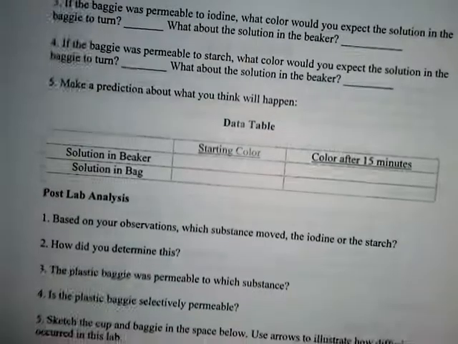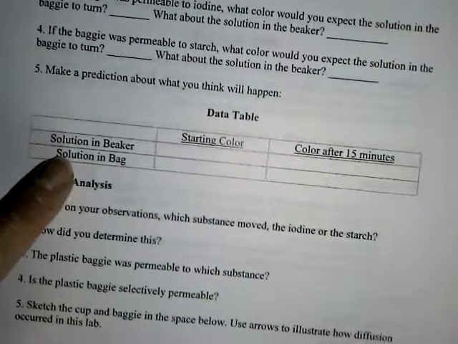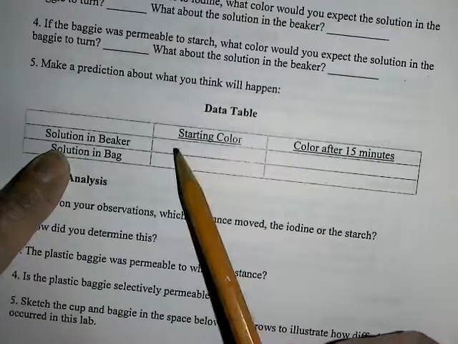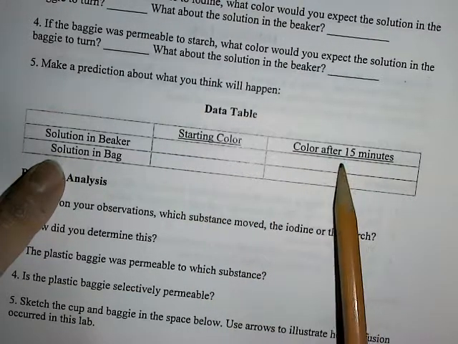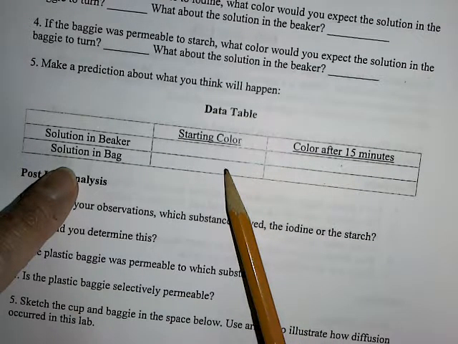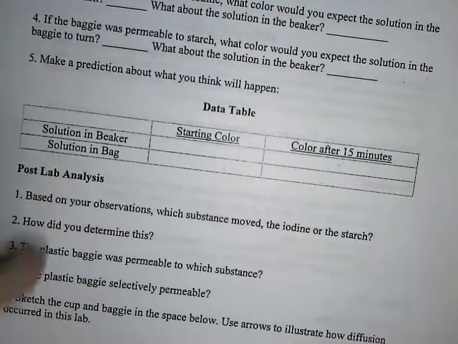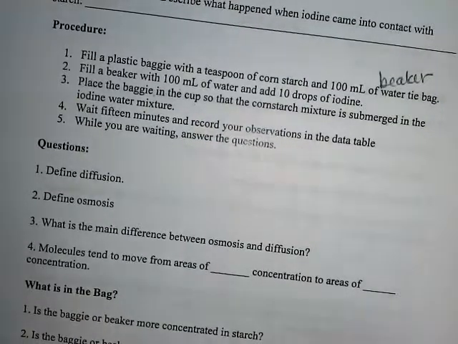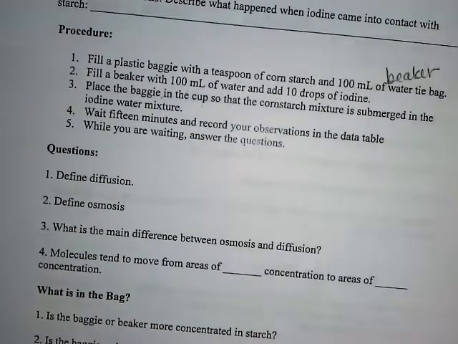On the back side, again, make some predictions. Solution in the beaker. What time is it when it starts to turn colors? Make some observations. And then the color after 15 minutes. And then the solution in the bag. What time it starts to turn color. And after 15 minutes, what color is it? And then go ahead and answer the question, okay? This is not an easy lab. You guys are more than capable of figuring it out and answering the questions. Work together. Your lab is due next class.